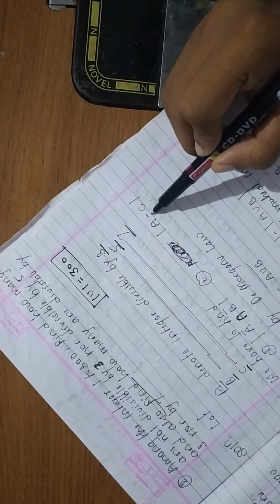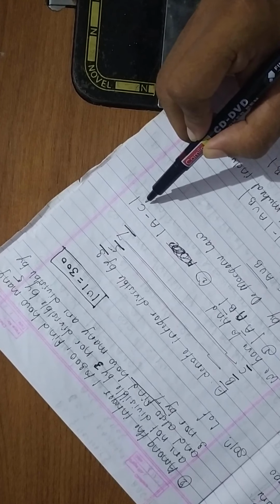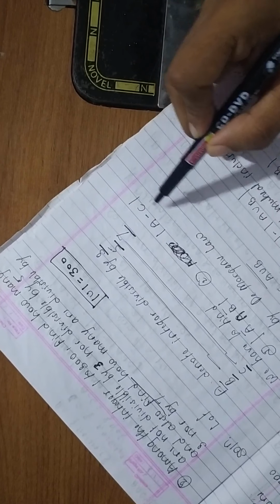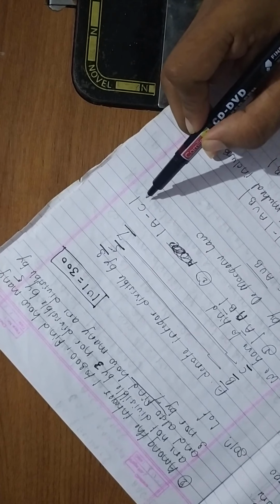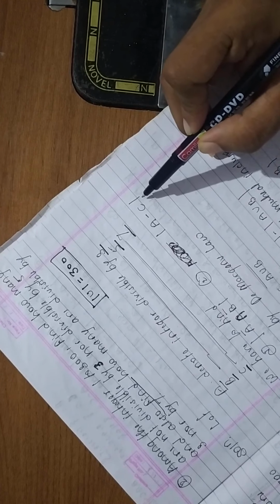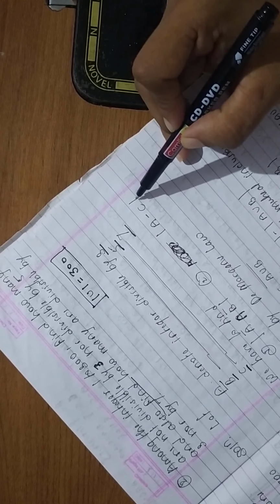Minus means, as we have discussed, elements present in A but absent from C. A means divisible by 3, and C means divisible by 7. But A minus C means present in A, absent from C. So its meaning is divisible by 3 but not divisible by 7. So that's why here we have to find the cardinality of A minus C.